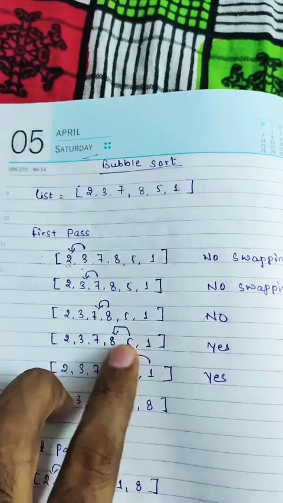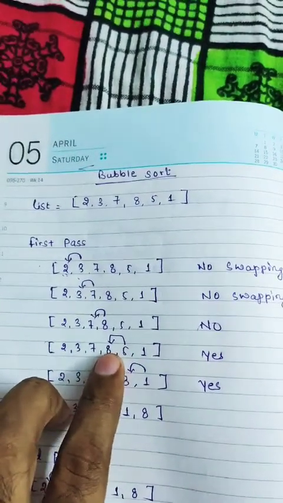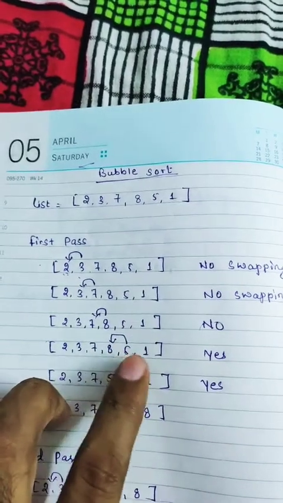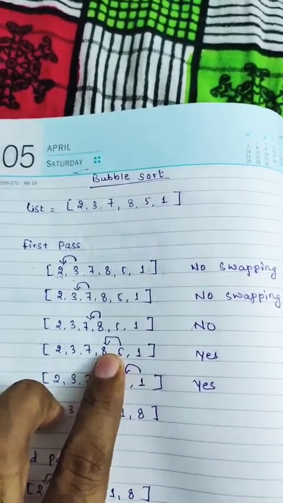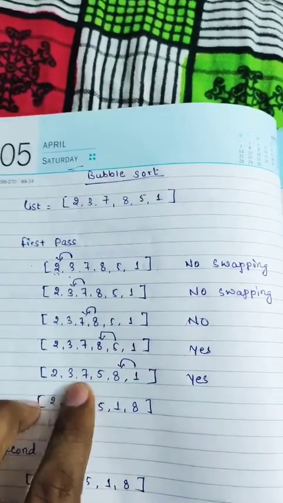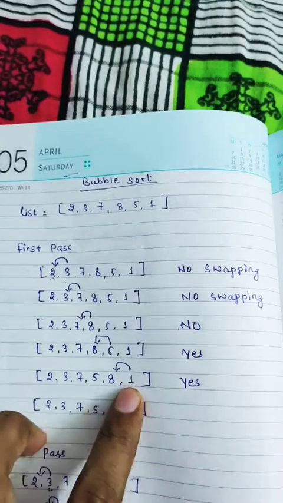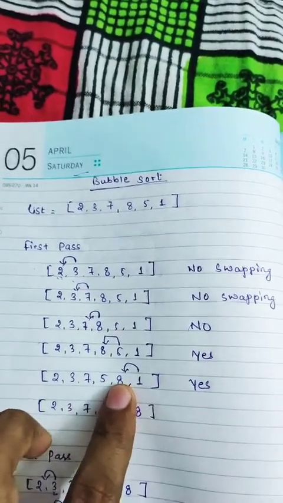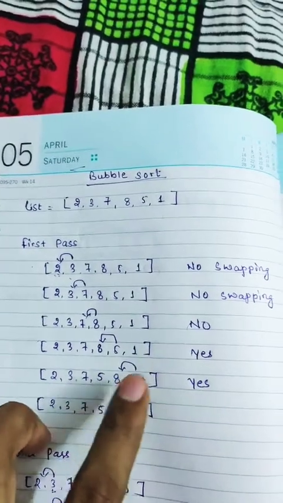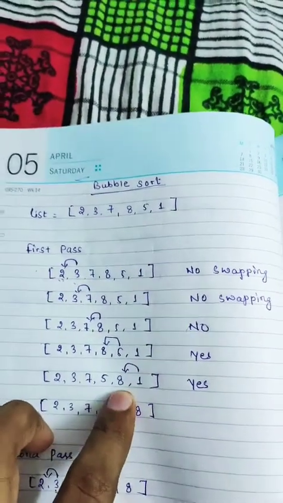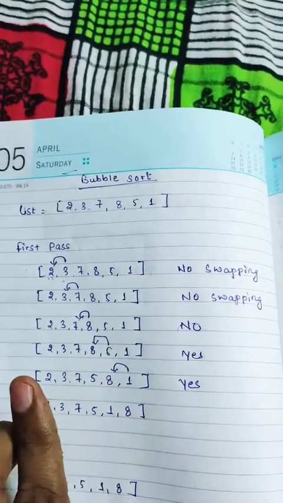So I have to change the place of 5, or you can say I'm going to exchange the places of 5 and 8 because 5 is less than 8. So swapping is required. Now in next step, 8 is going to compare with 1. So 1 is less than 8. Again, 1 is coming in place of 8, and 8 is going in place of 1.